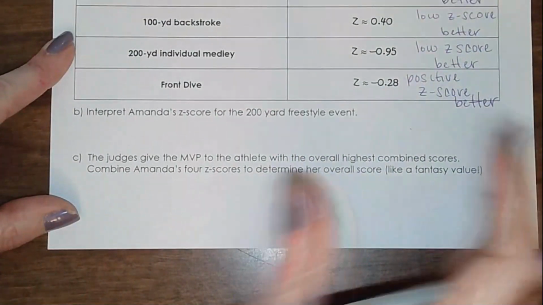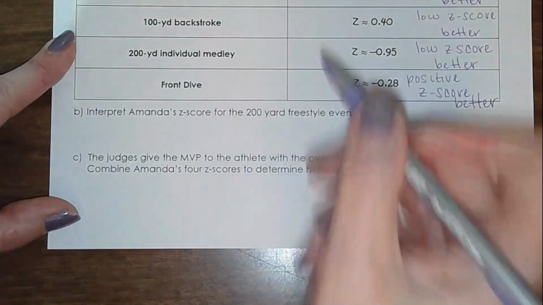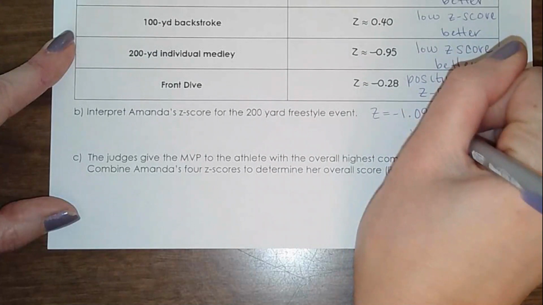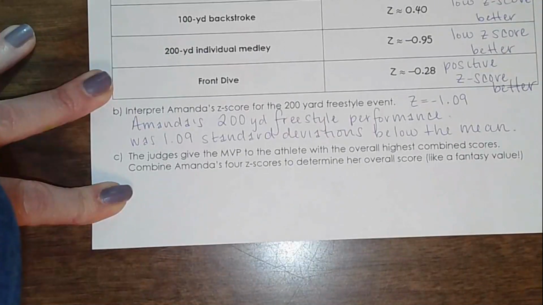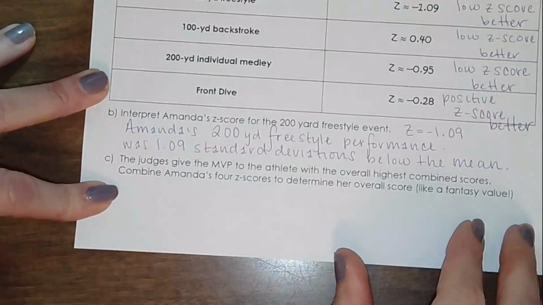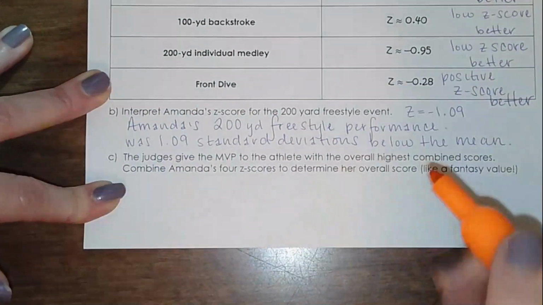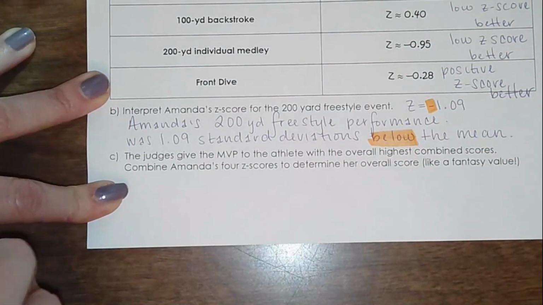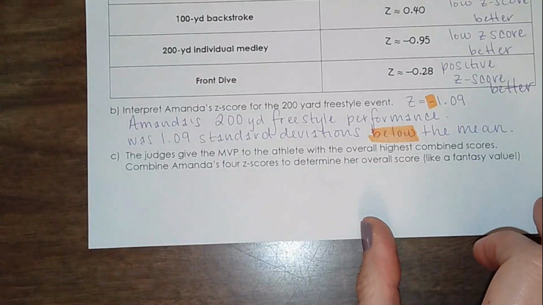So the first question says, interpret Amanda's z-score from the 200-yard freestyle event. Okay, take a minute, try this on your own. Her z-score from the 200-yard freestyle is negative 1.09. So go ahead, take a minute and try and interpret that. If you need to, look back at the front of your notes. Okay, when you get a second, check your work. Make sure you said, again, we always report the z-score as positive, and the fact that the z-score here is negative, we indicate that with the word below. So Amanda's 200-yard freestyle performance was 1.09 standard deviations below the mean.